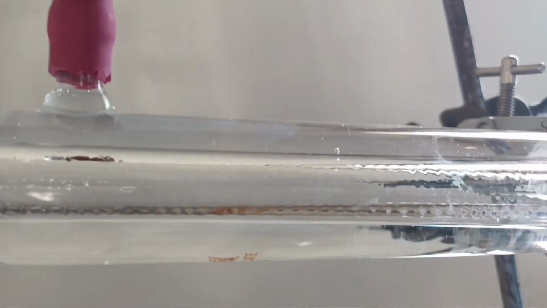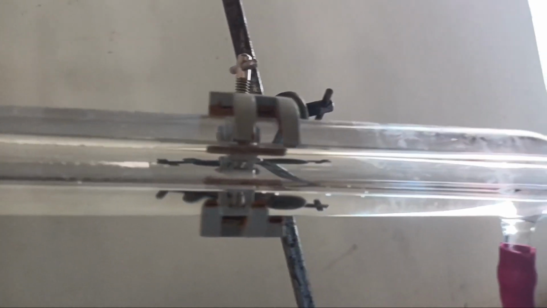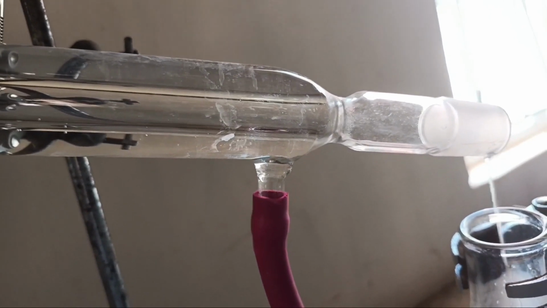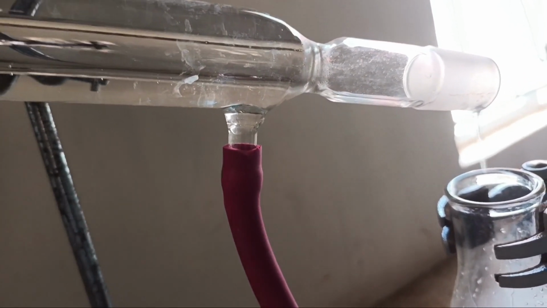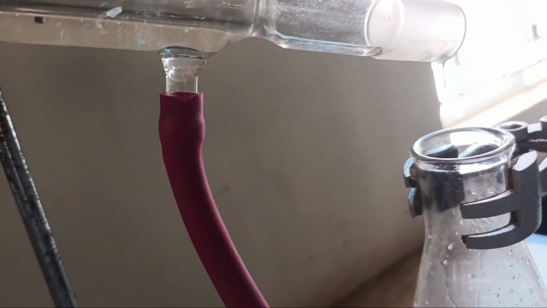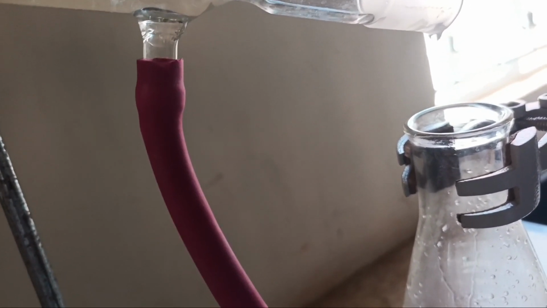And now the mixture has vaporized and the vapor rises up through the condenser. Since we discussed earlier that ethanol has a lower boiling point than water, it will vaporize first and the ethanol vapor is then cooled and condensed inside the condenser to form pure liquid known as distillate.